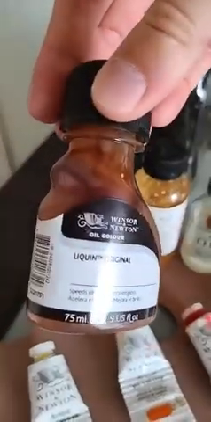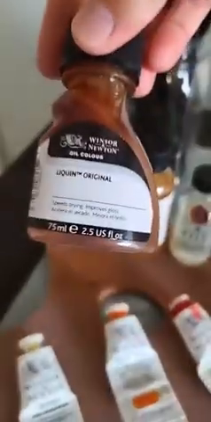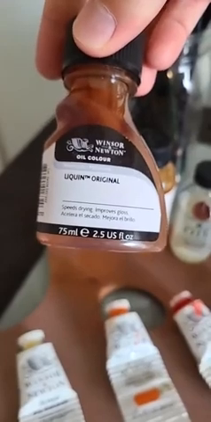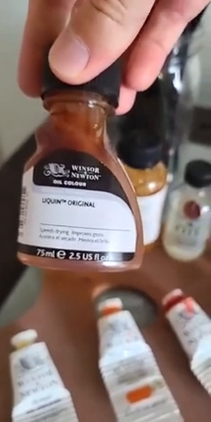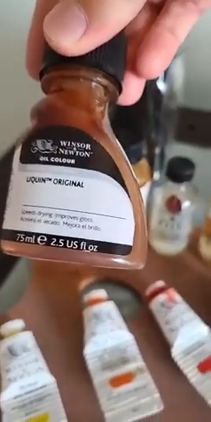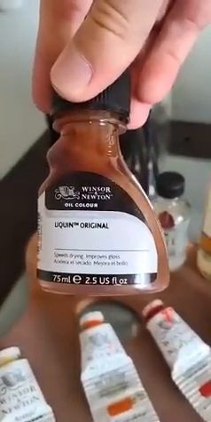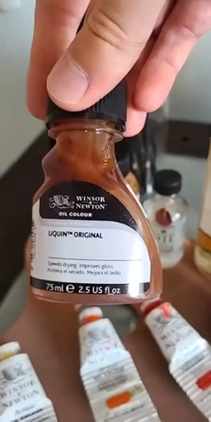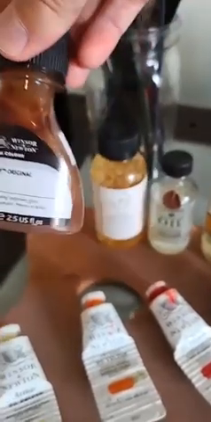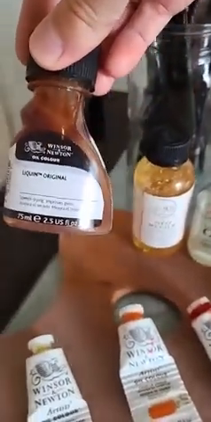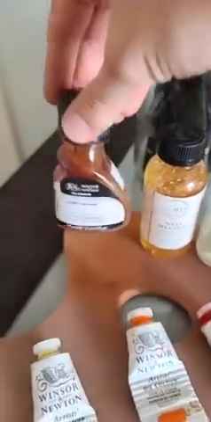So some, like liquid, as you can see, I don't use this much, so it looks kind of funny. This will really speed up drying. If you use a lot of this in your paints, and it's mixed in and you paint with it, it'll dry extremely fast. Some people like that, some people don't. It's just whatever your needs are.